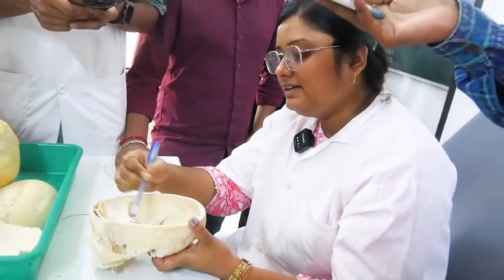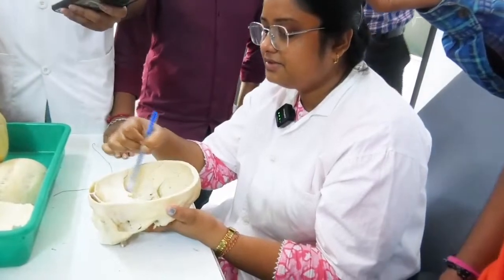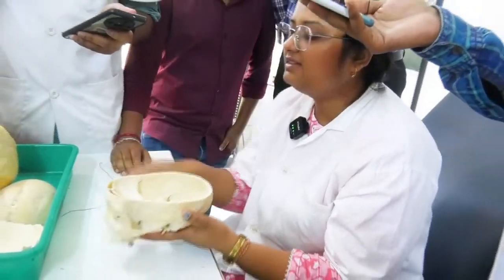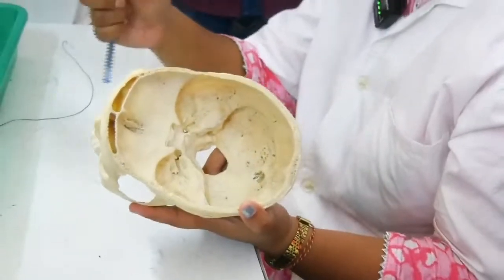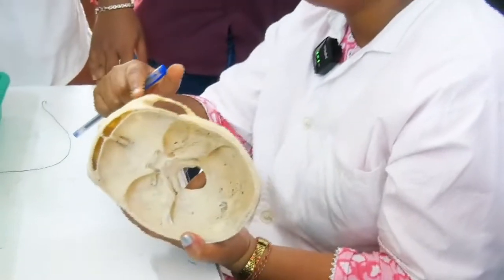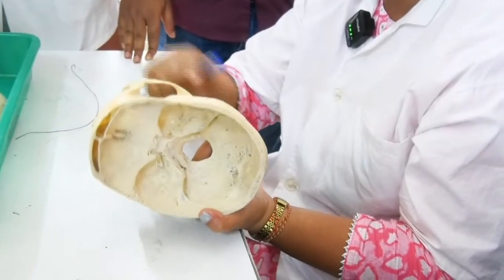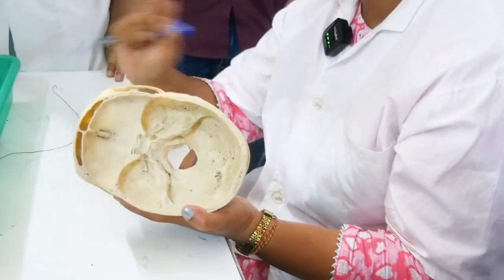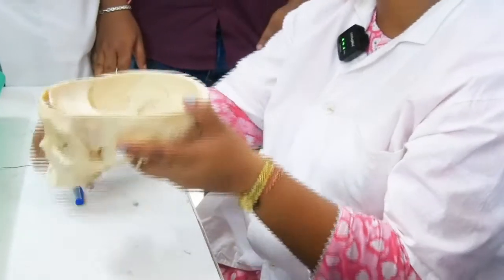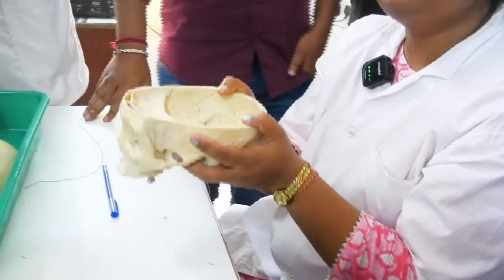So the anterior cranial fossa is done. Next we go to the middle cranial fossa. This is the anatomical position. How will you hold it in anatomical position? The lower margin of the orbit and the upper margin of the external acoustic meatus will lie in the same horizontal plane, which is known as Frankfurt's plane. So you hold it like this. This will be the anatomical position of the base of the skull.